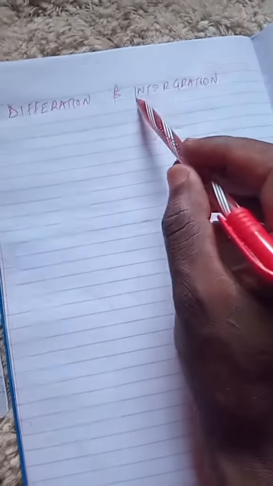Folks, today we want to note some few things about differentiation and integration. So I will start with what we call kinematics. Kinematics are those movements of particles in motion. And a good thing about this is that for those who do physics, they have an upper hand because they know the formulas and they know how to calculate this.